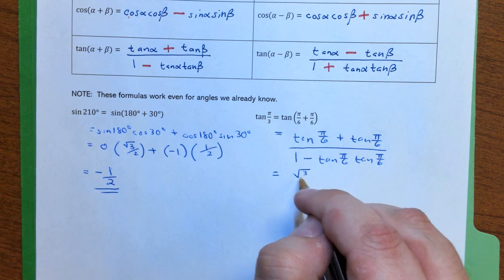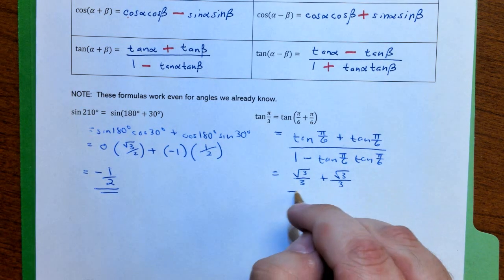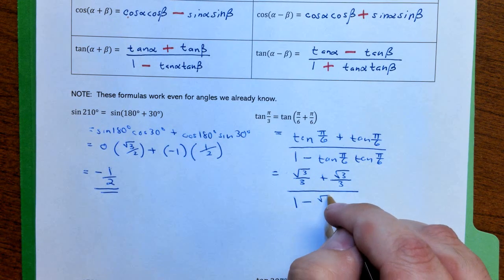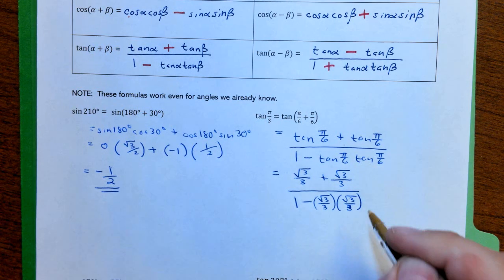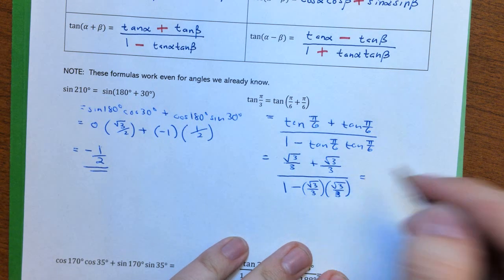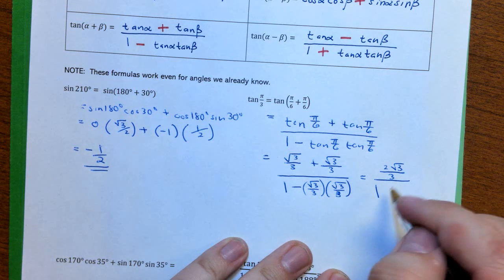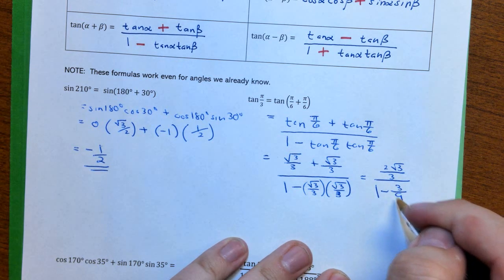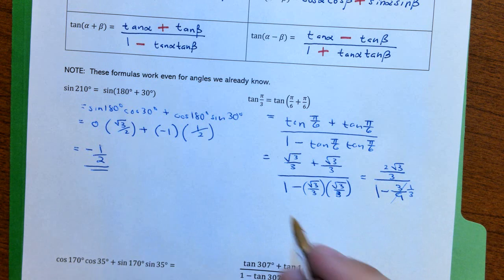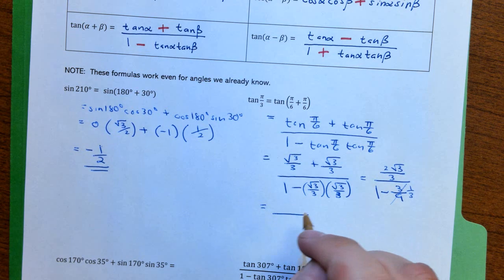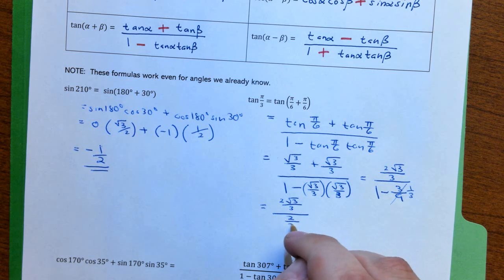So let's take a look at how this plays out. Square root of 3 over 3 plus square root of 3 over 3, over 1 minus the square root of 3 over 3 times itself. Okay? So, I can do some work here. Up on top, I have 2 square root 3 over 3. In the denominator, I have 1 minus 3/9, which is 1/3. So since this is 1/3, what I really have down there is 1 minus 1/3, or 2/3. So what I'm actually looking at right here is 2 root 3 over 3 over 2/3.